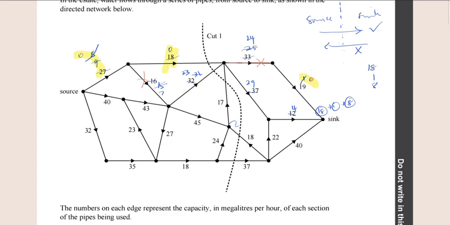Okay, so if we went along here, we went along down and we came this way, we could allow 4 to go through. So let's say 4 went through, so that's a 4 there. That's a 4 that reaches here. That leaves us with 25 here. That leaves us with 19 here.